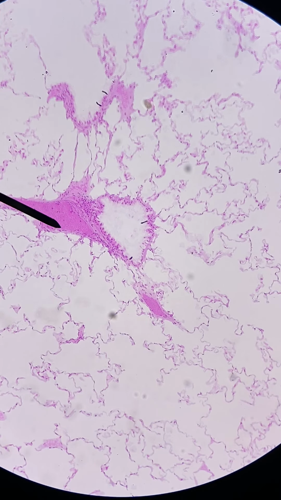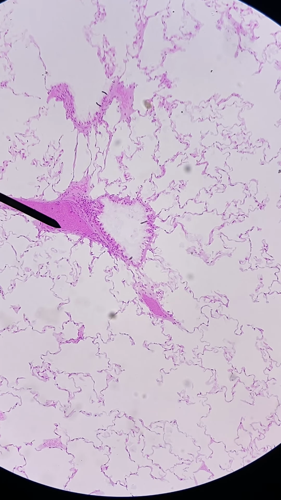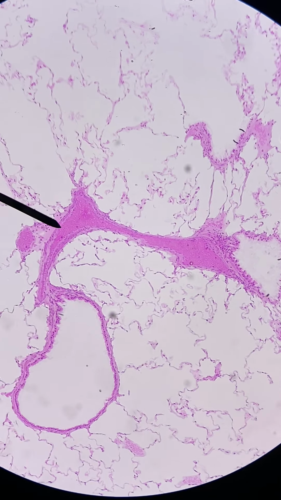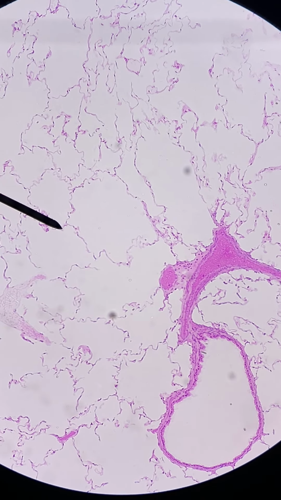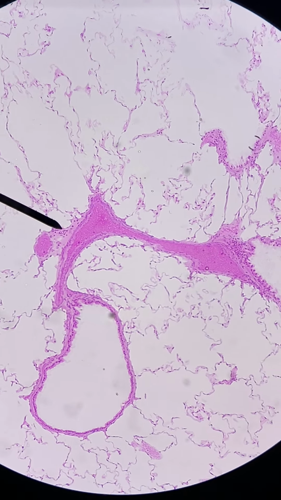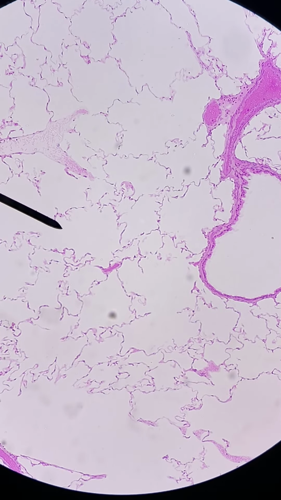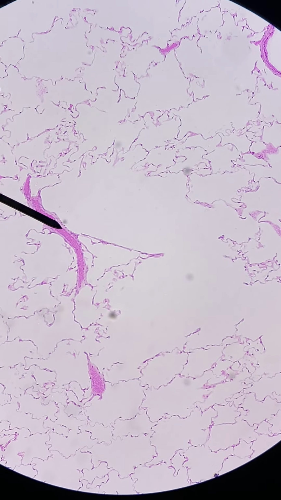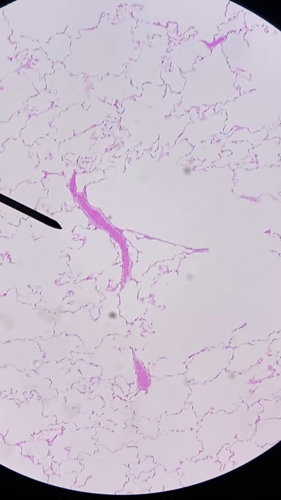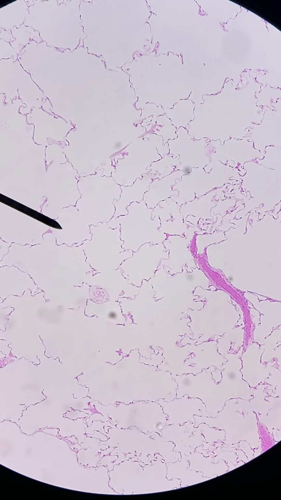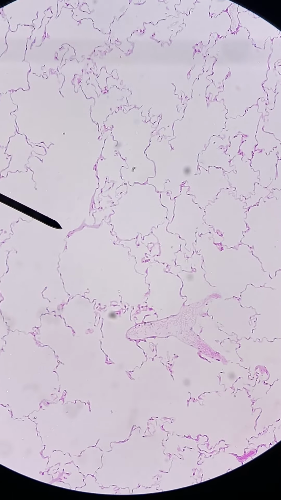I'll go back to medium power. Now we can see that same bronchiole from a greater distance, I guess. We'll pan around there. Let's see if we can find any blood vessels that I know for sure are blood vessels. That probably is one, but it's been cut weird. Yeah, with the lung, the cuts are so random. You never know what you're going to get.